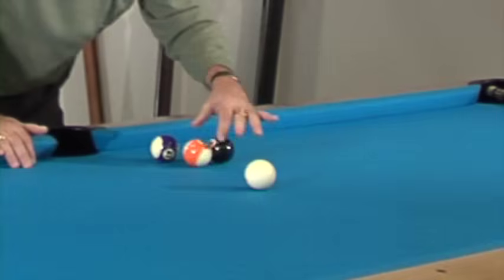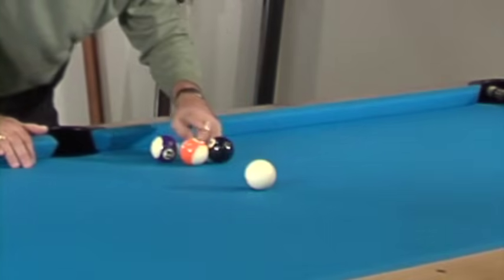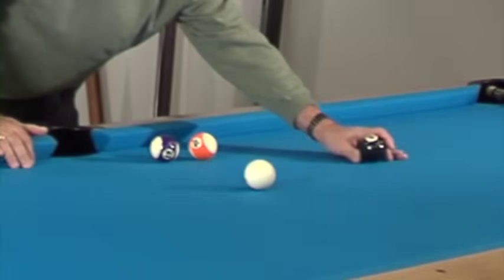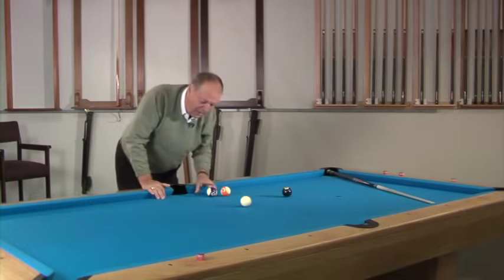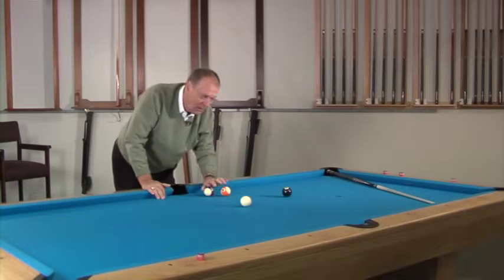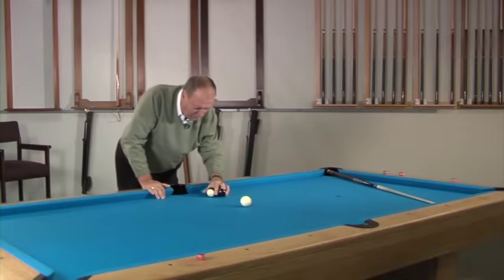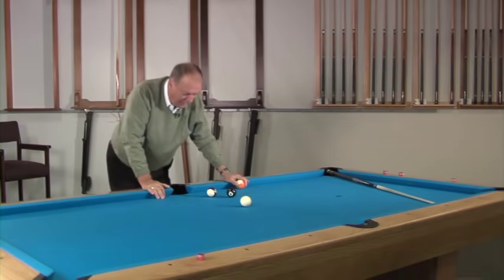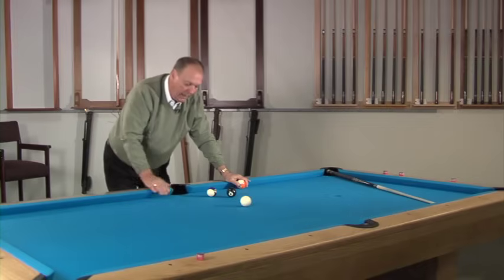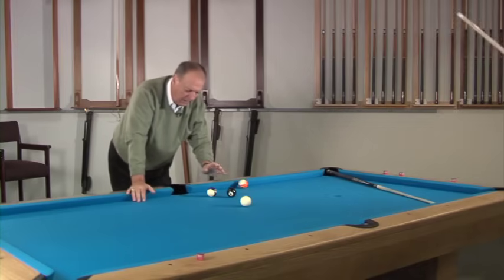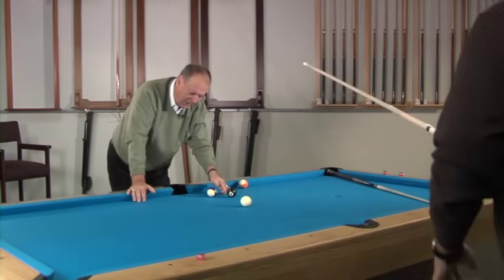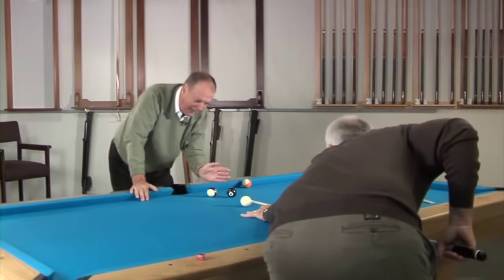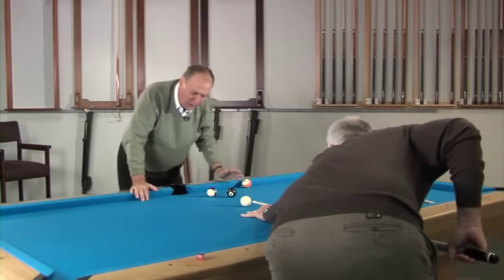If you hit the 12 first and get a good hit, now it'll hit the 8 and the 8 will go back more than 90 degrees, which means you got a good hit on this ball. So, Mark, if you'd shoot this for us here. Now, he's trying to make the 12 in the side and miss the 8. If he gets a good hit on the 12, the 8 will go backwards. Watch.